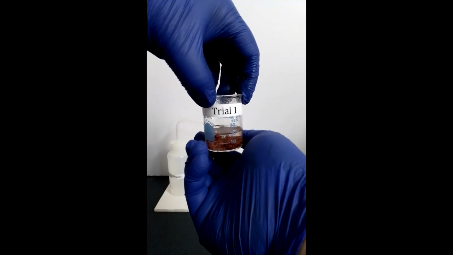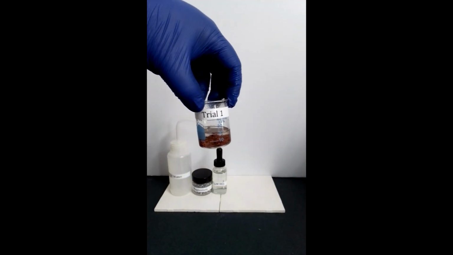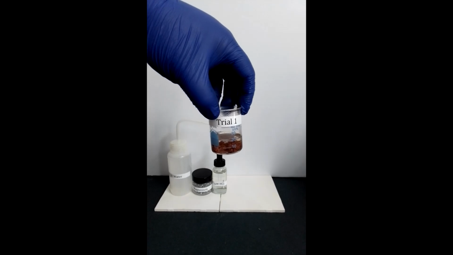When feeling the heat of the beaker, it is extremely hot.